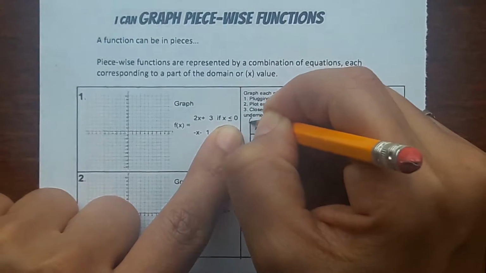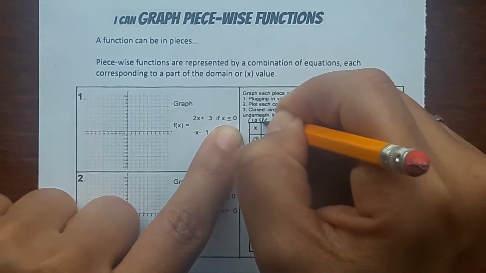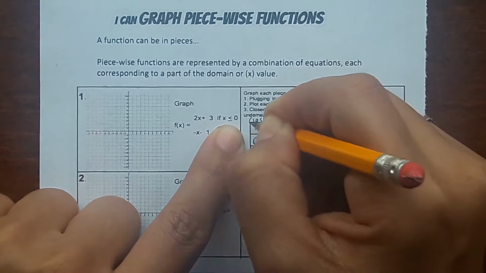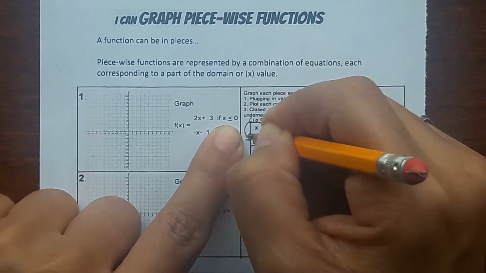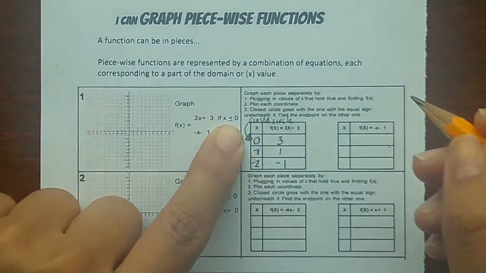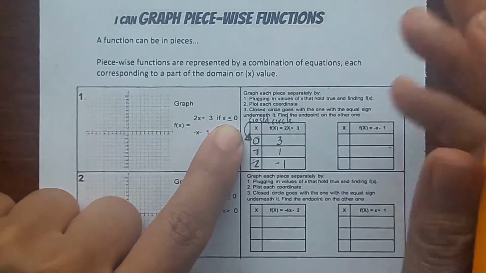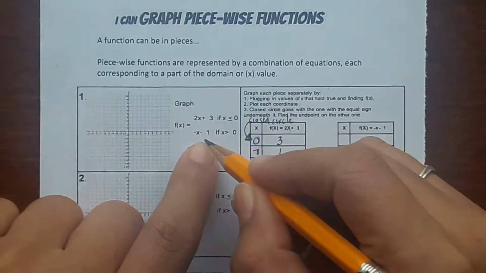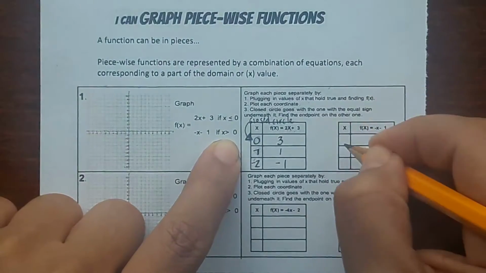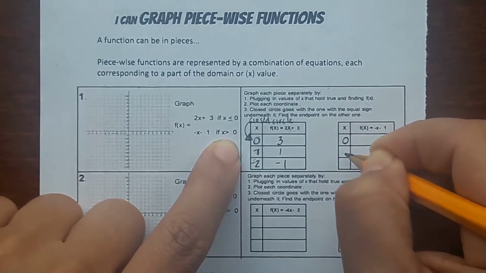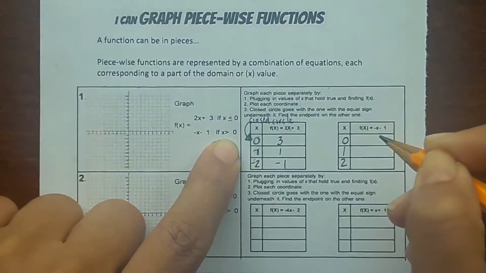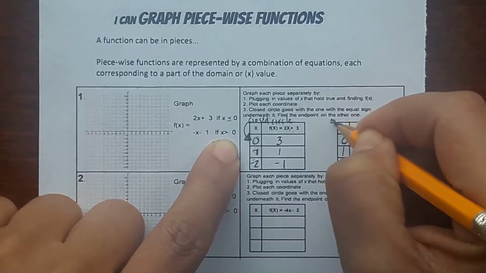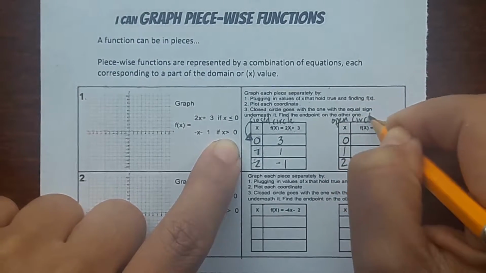So I'm just gonna make a note. Closed circle is gonna go with this very first equation. And then open circle goes with the other one because there's no equal to underneath it. Again, open circle because there's no equal to underneath it. So give me values that are bigger than 0. So I'm going to start with 0 even though it's not equal to, because I want to see what happens there. It's going to be an open circle.